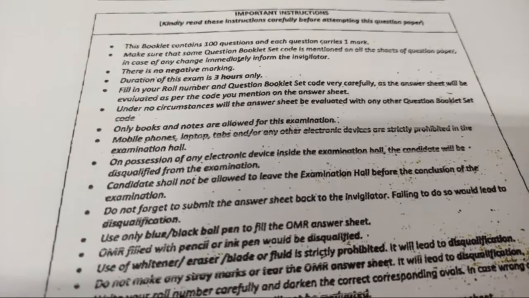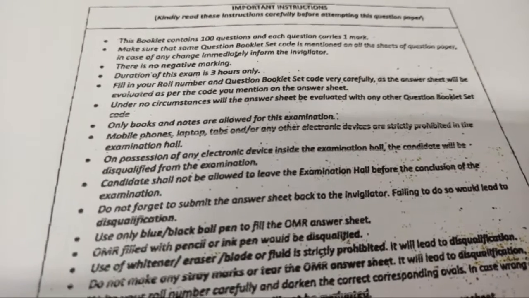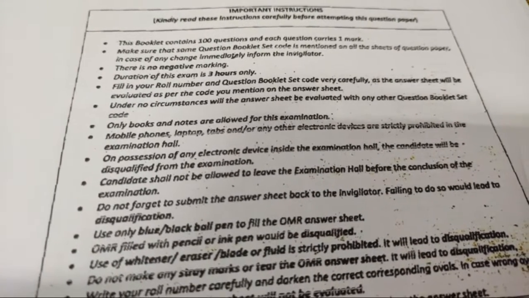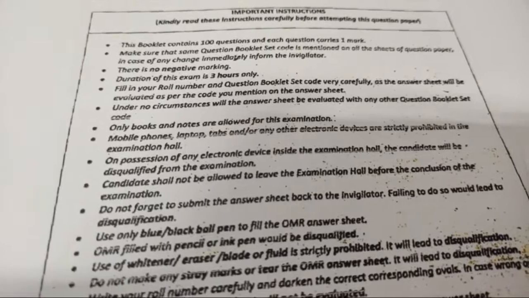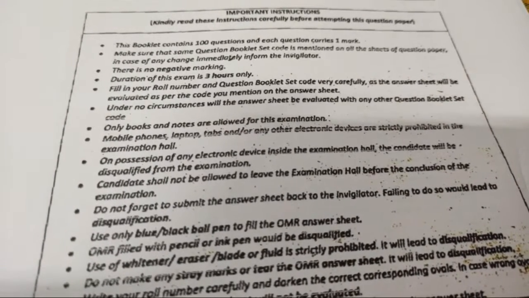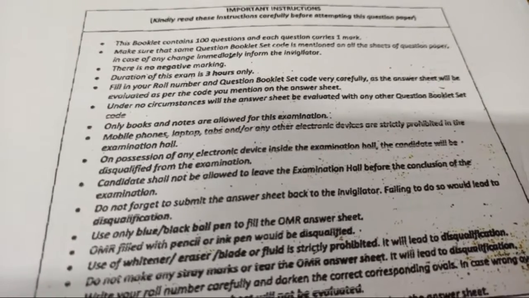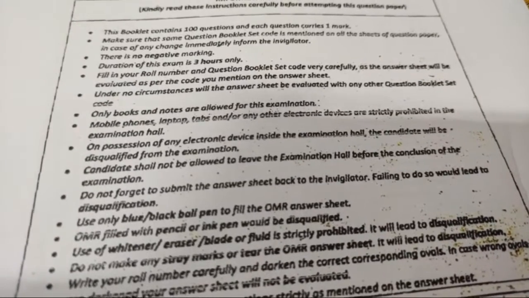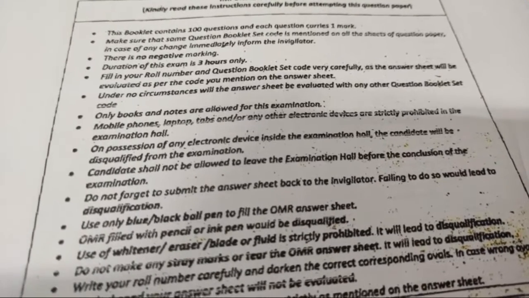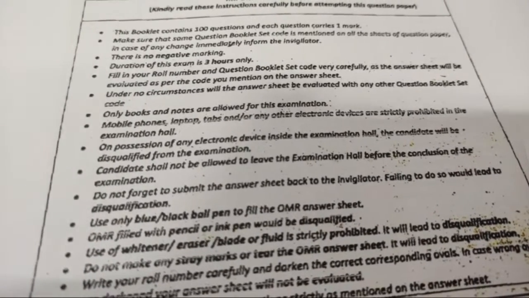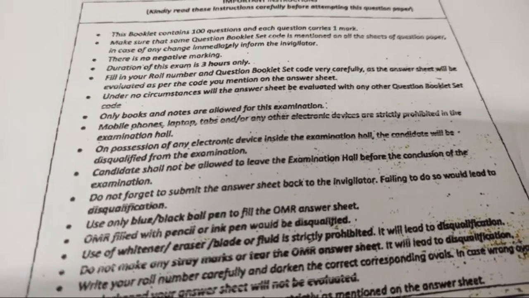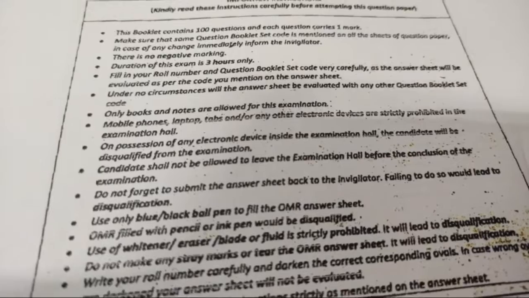But I would rather suggest you not to carry it, because it seems that this particular AIBE will be very strict and invigilation and all the necessary things will be taken care of so that no type of cheating is done. And it is clearly written over here, possession of any electronic device inside the examination hall may lead the candidate to disqualification. So you might get disqualified if you are found with an electronic device in the examination hall.